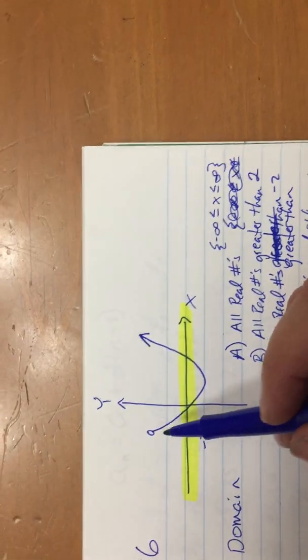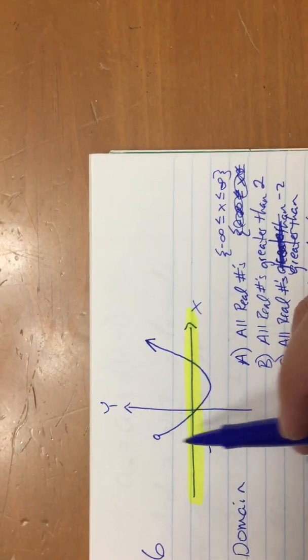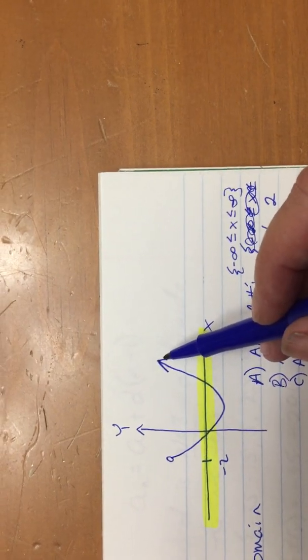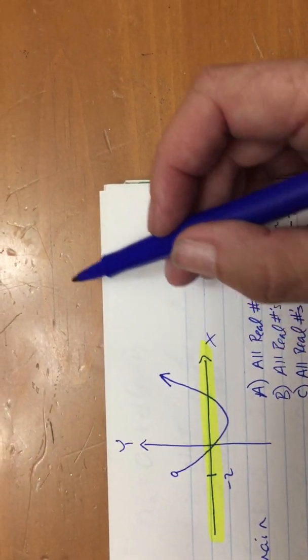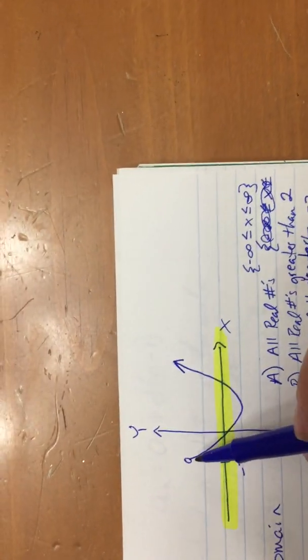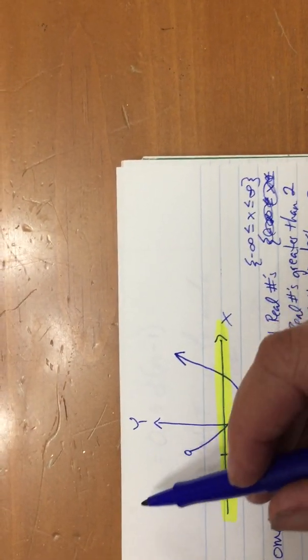So on the x-axis, I look to see what was the furthest left point, and I look to see what's the very furthest right point. The right one, though, had an arrow, so it doesn't stop. It's going to keep going right forever and ever, so my x's keep going forever and ever this way. But on this side, it does stop. It does not have an arrow.